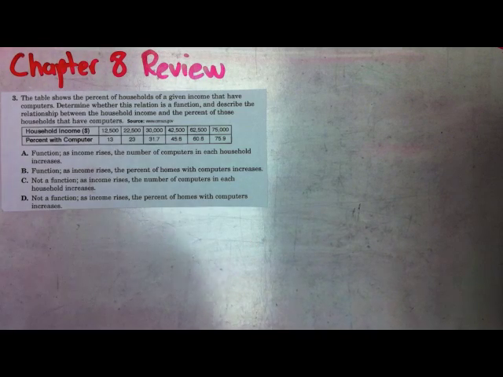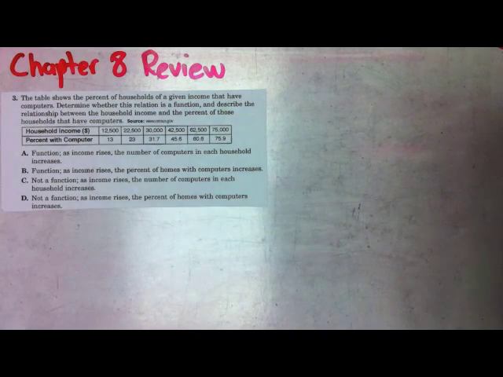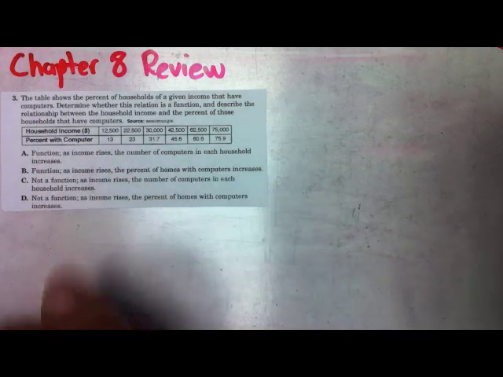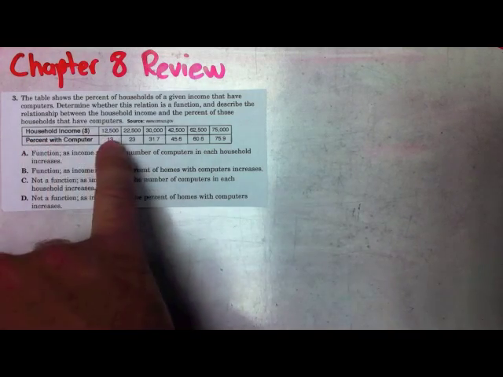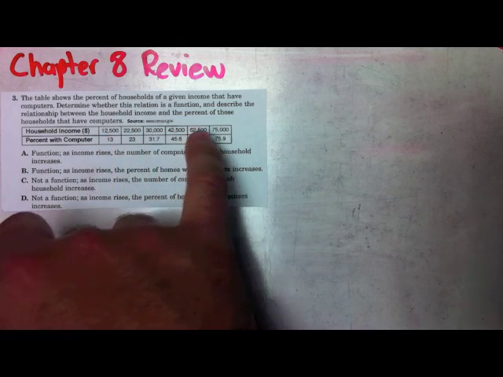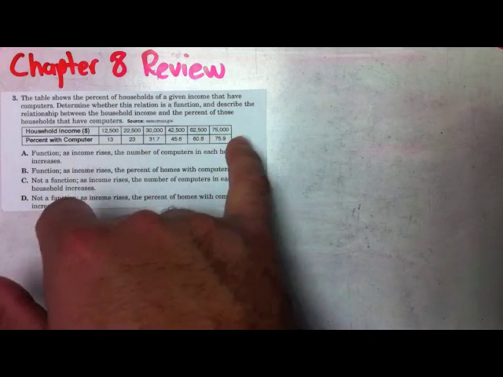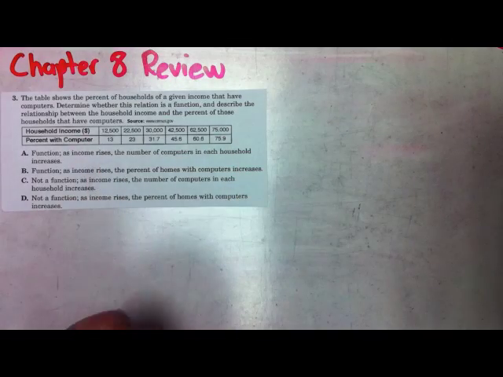All right, problem 3 says the table shows the percent of households of a given income that have computers. Determine whether this relationship is a function and describe the relationship between the household income and the percent of those households that have computers. So then it gives us down to this little chart. As you can see, the chart has the incomes, and the incomes are getting bigger. You don't have any of the same incomes. The incomes are going to be our domains.